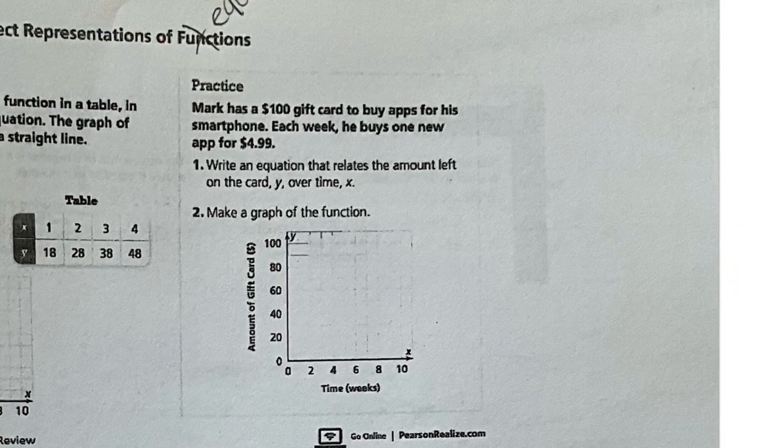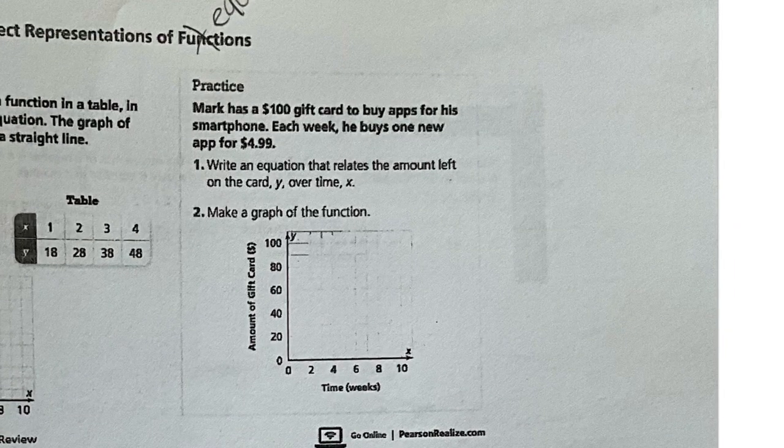Okay, so Mark has a $100 gift card to buy apps for his smartphone. Each week he buys one new app for $4.99, and that's basically $5. Write an equation that relates the amount left on the card y over time.